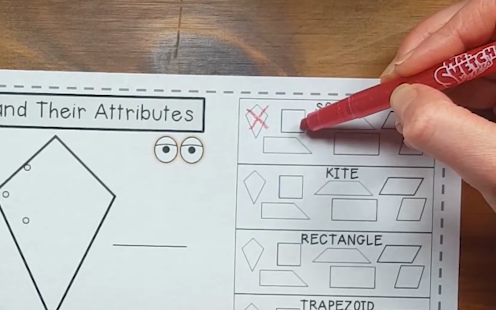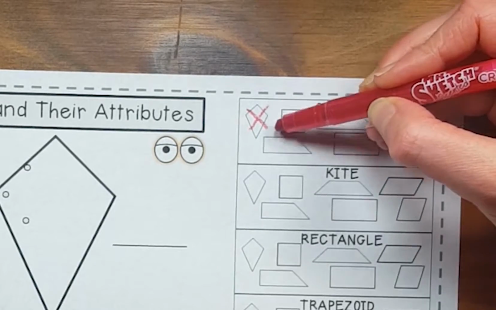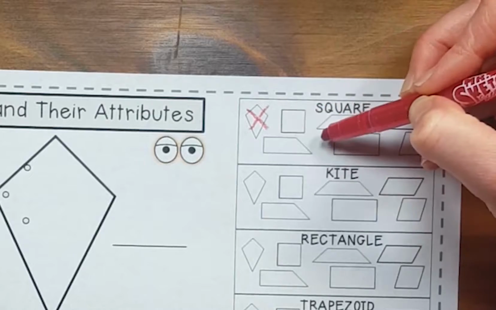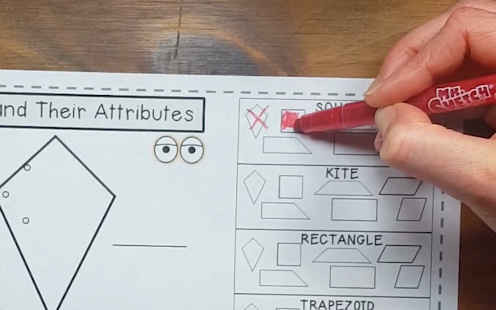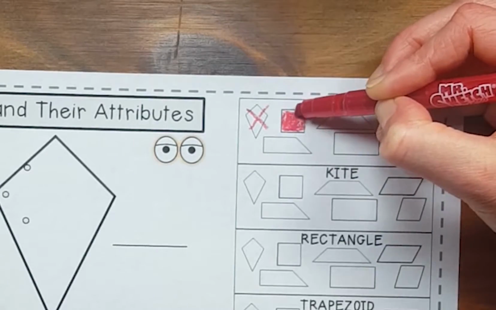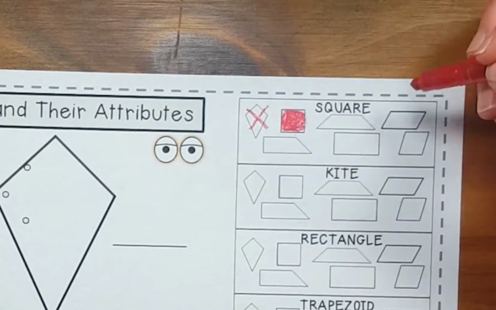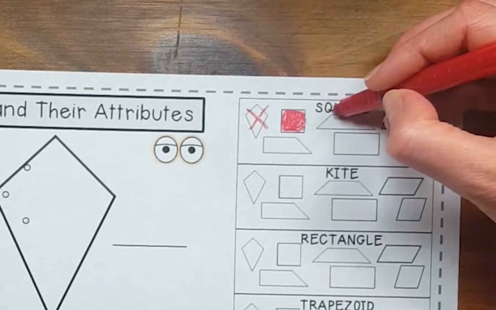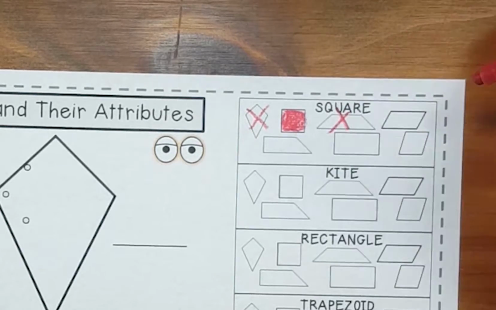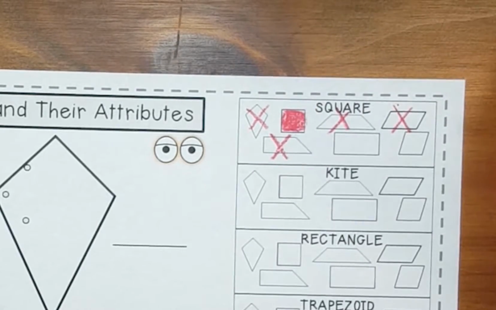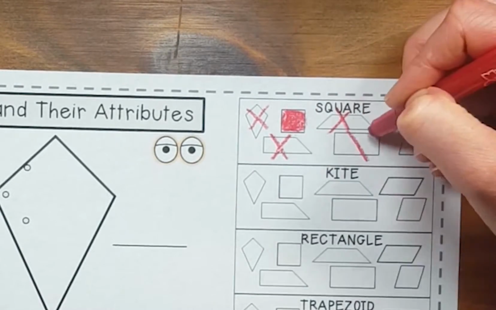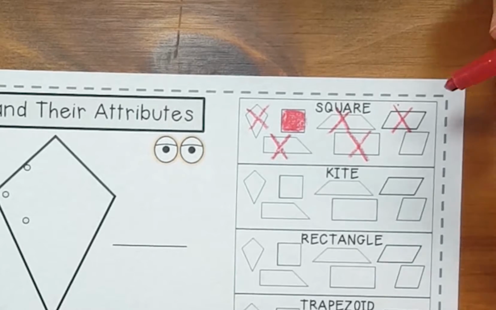This one has four equal sides. It has two sets of parallel lines, and it has four right angles. I think this one's a square. This one does not have four equal sides. Does not have four equal sides.